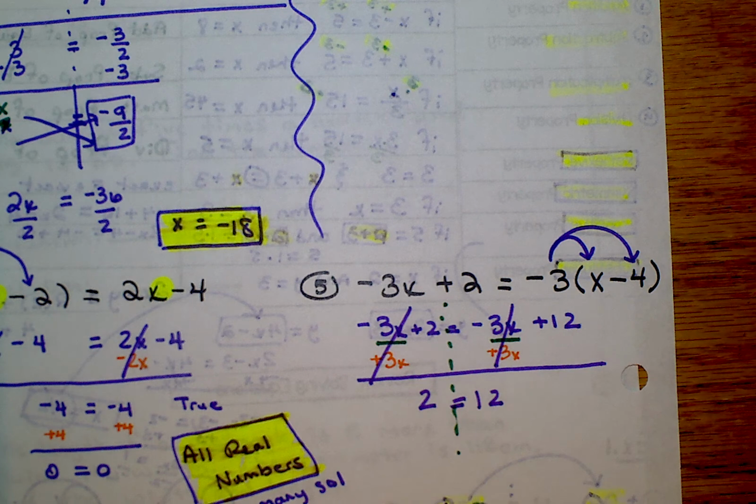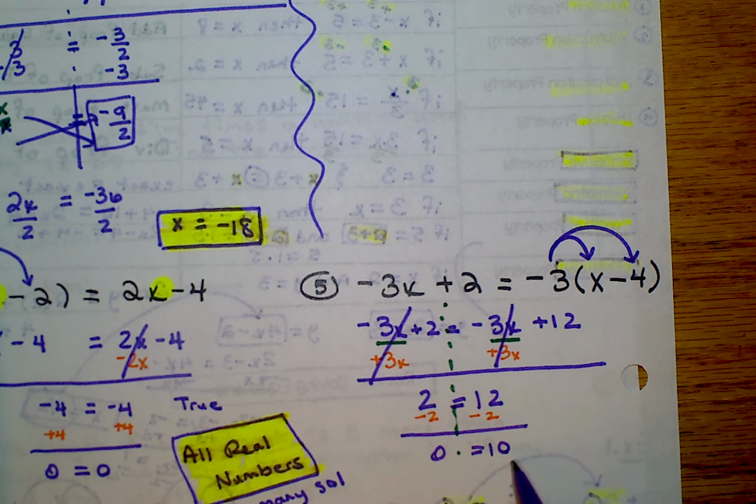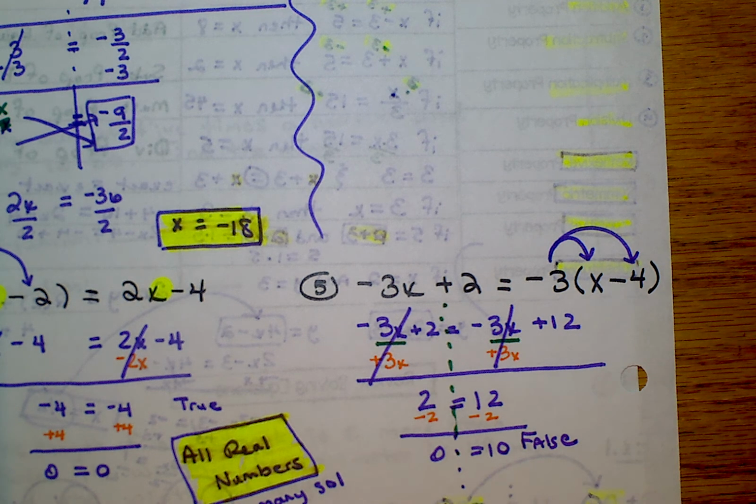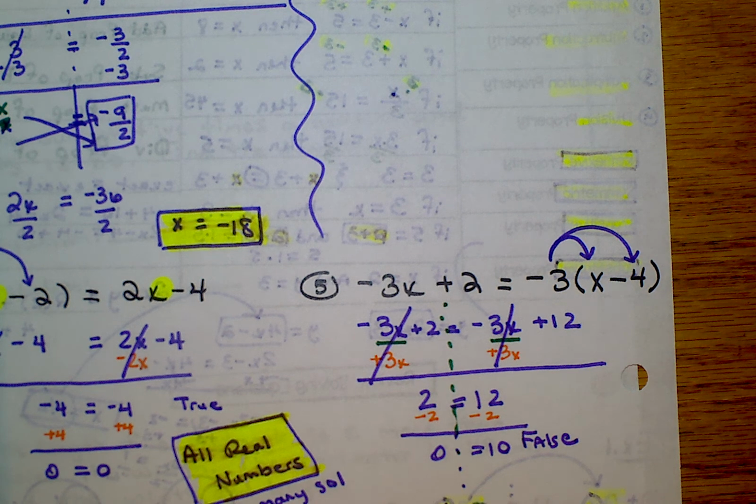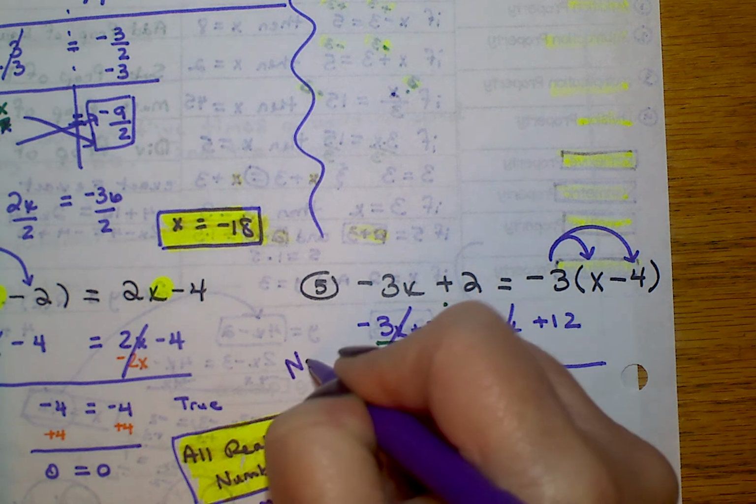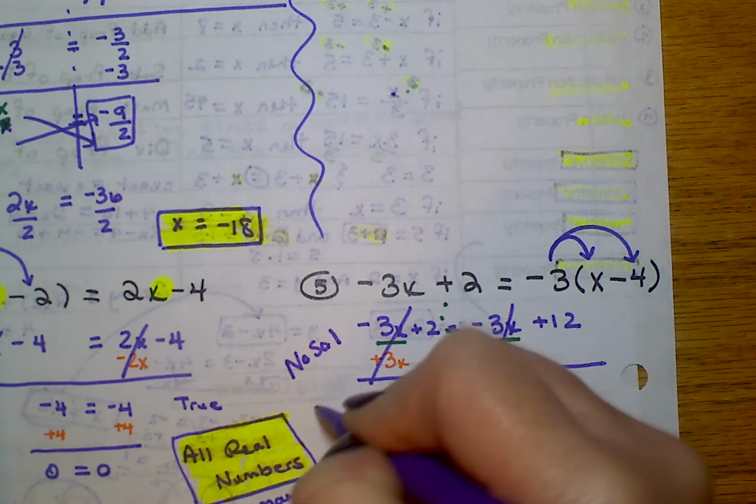Okay, my letters go away. Will 2 ever equal 12? No. If I think about this and I actually go one step further, this side's always going to be 10 more. So that will never equal each other. Okay? So what that means is no matter what number you put in for x, it will not work. So this would be considered a no solution.